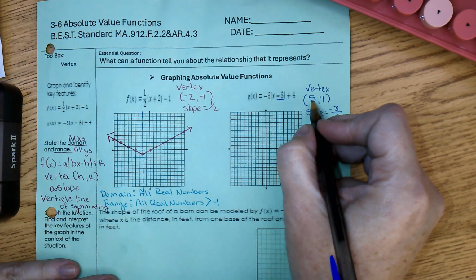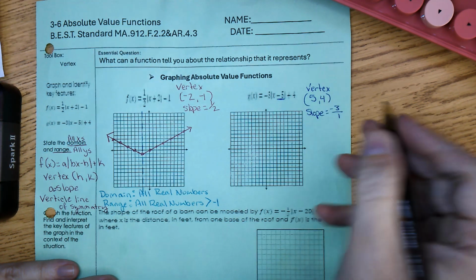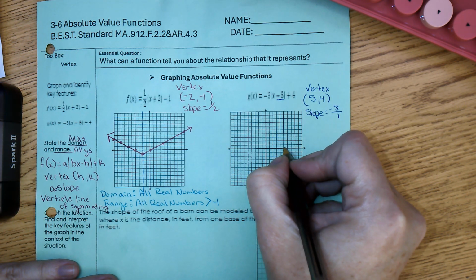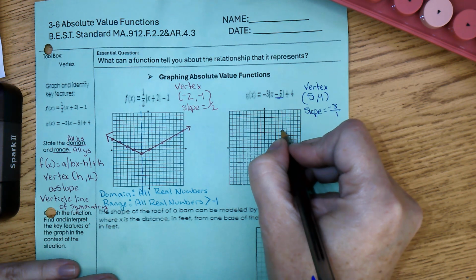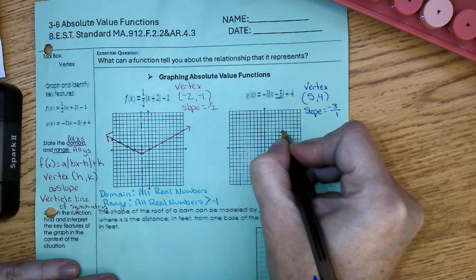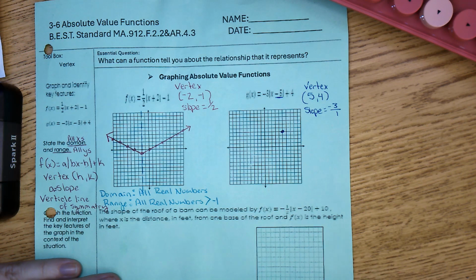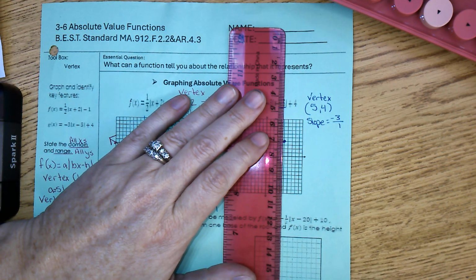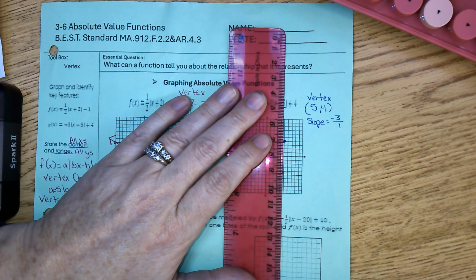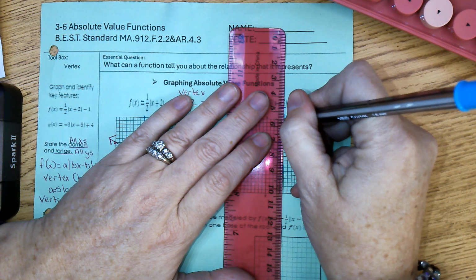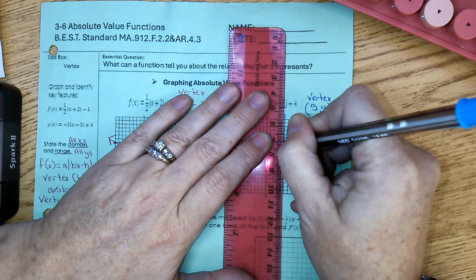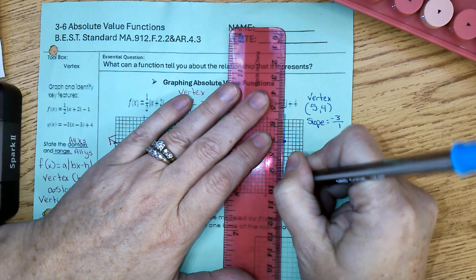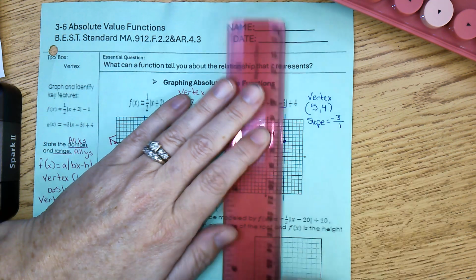So we're going to do our vertex first. 5, 4. Start at the center. 1, 2, 3, 4, 5. 1, 2, 3, 4. There's my vertex. All right, so the vertical graph line that goes through that vertex, we're going to draw that line of symmetry, because what we're about to do on the right, we have to mirror on the left, so it's symmetrical.